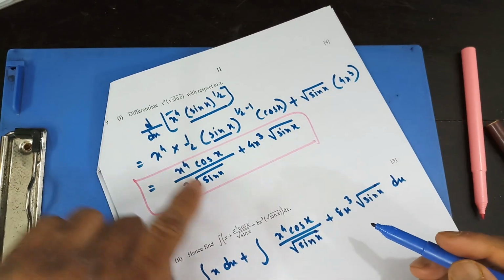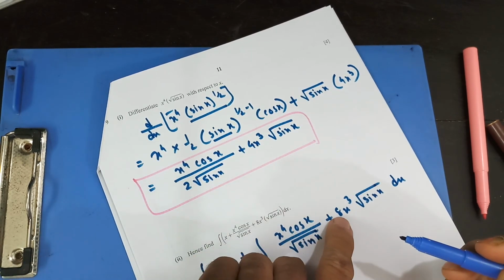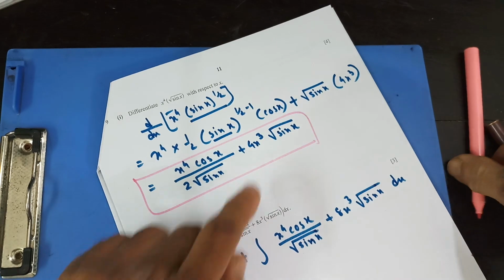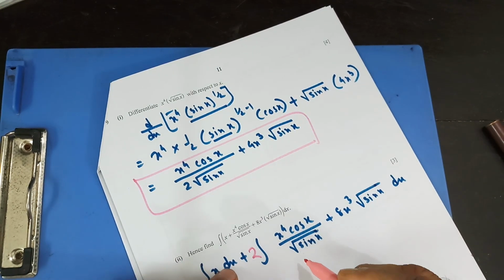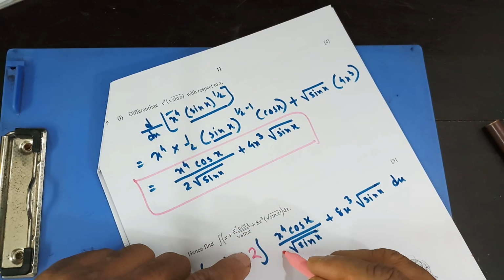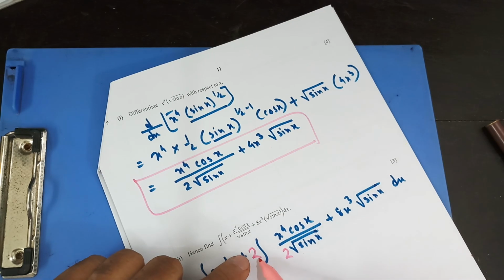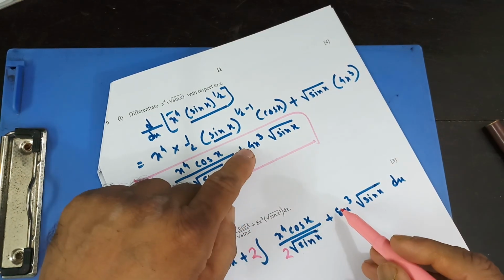Now I compared this with this. I see there is a 2 in the denominator over here, and this is not 4, this is 8. What if I take 2 common from both of them? If I take 2 common, when I multiply this, it becomes 2. So to get rid of this 2, I have to put 2 over here. And if I multiply with this, it's going to be 16, but I'm supposed to have 4.